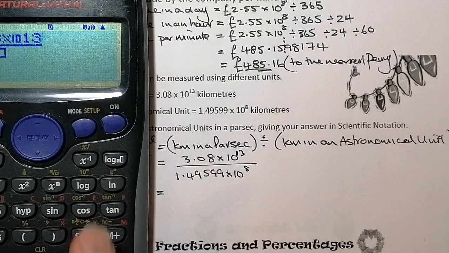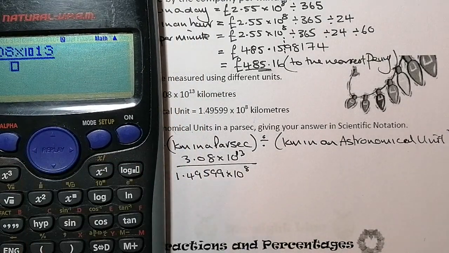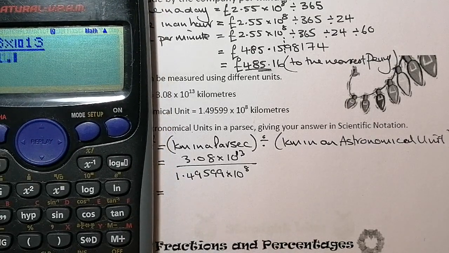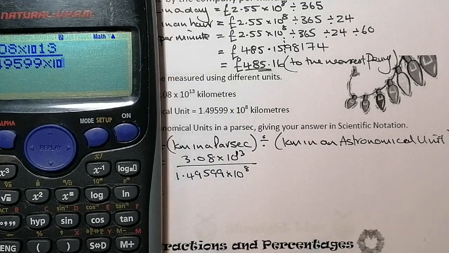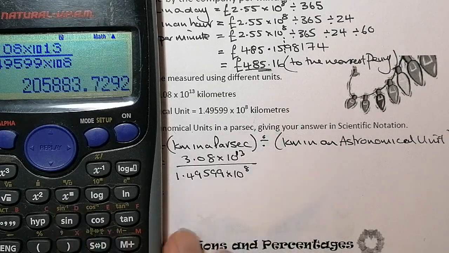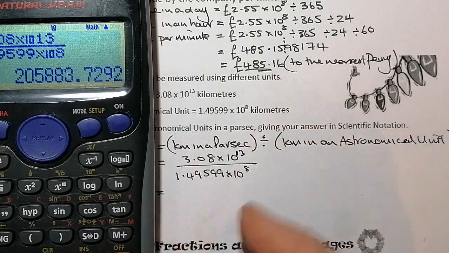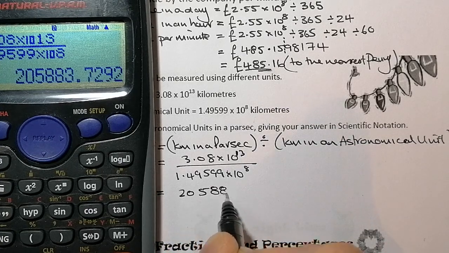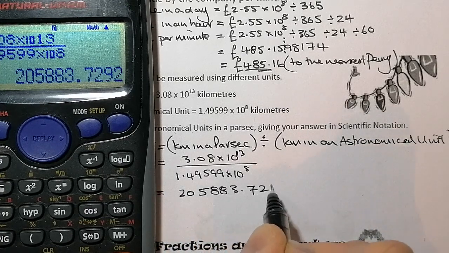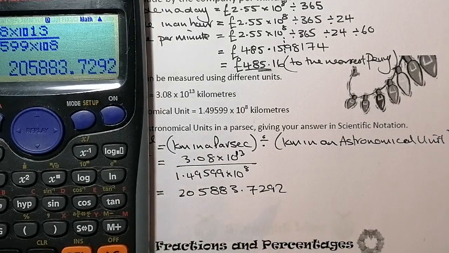For the bottom line, I'll use my cursor key to move down one, and then enter 1.49599, and using the exponential button, to the power of 8. I press equals, and I should get an answer like that. So I'll write that answer down: 205883.7292. Okay, great, that's that.